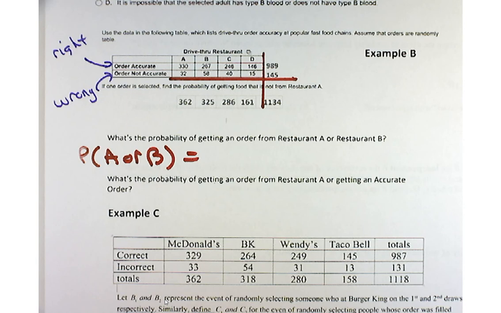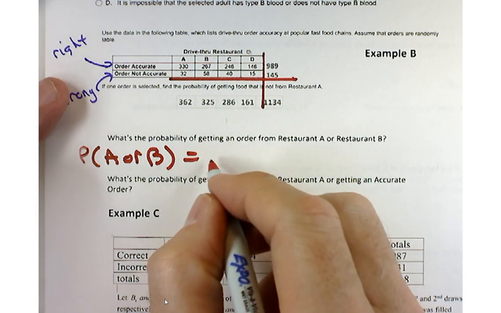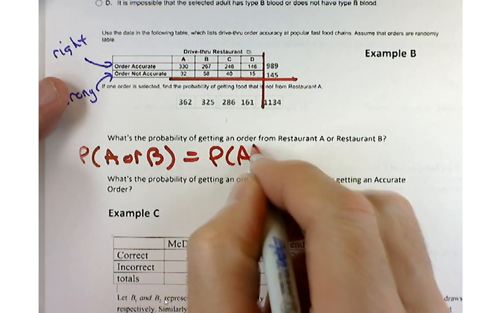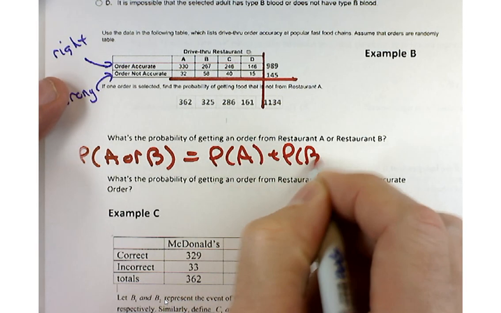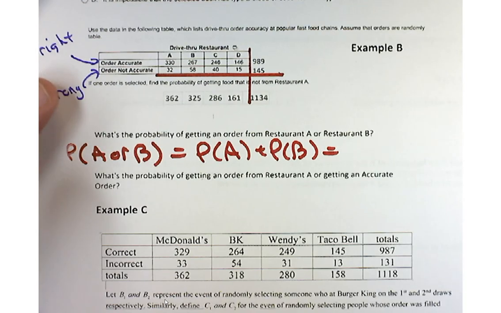And a first thought on something like this might be to say, well, let's just add them up. The probability of A plus the probability of B. And that, in this case, is actually going to work fine.